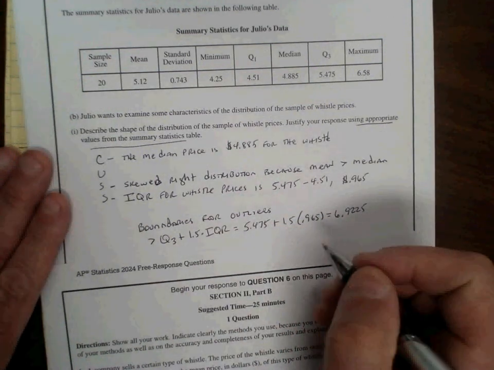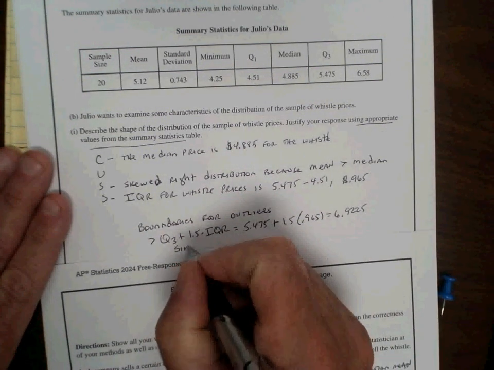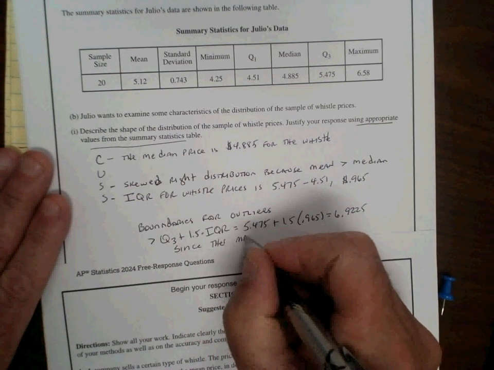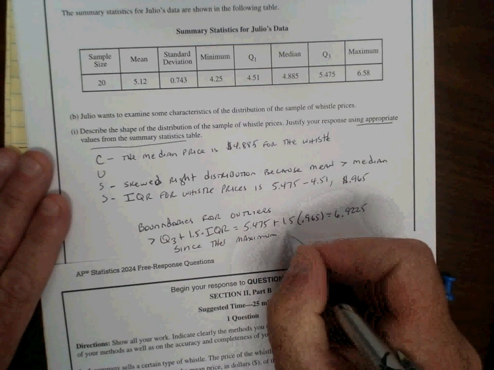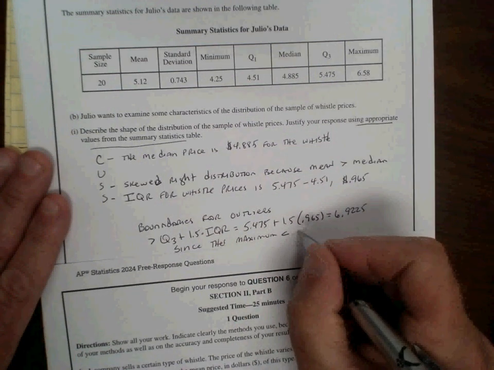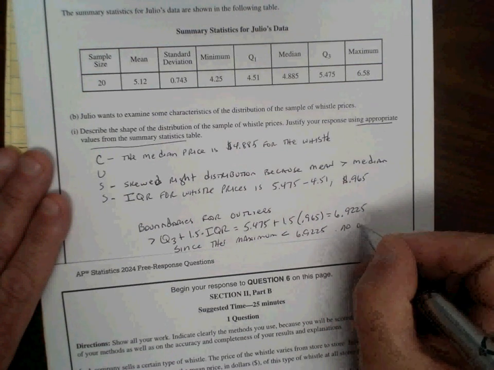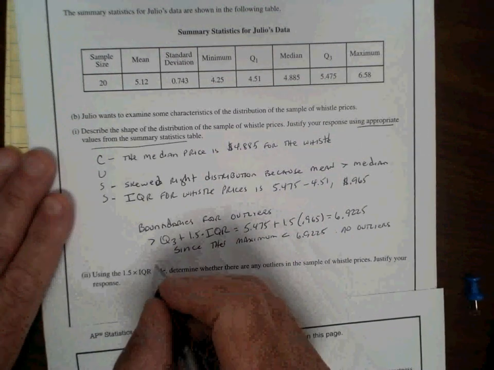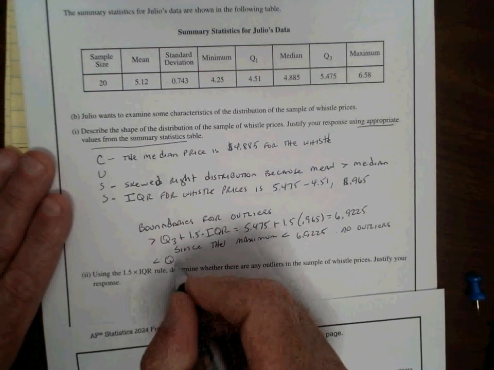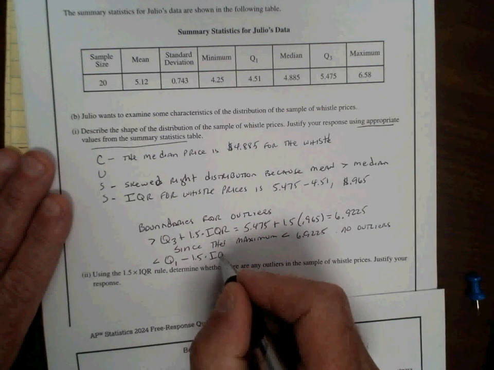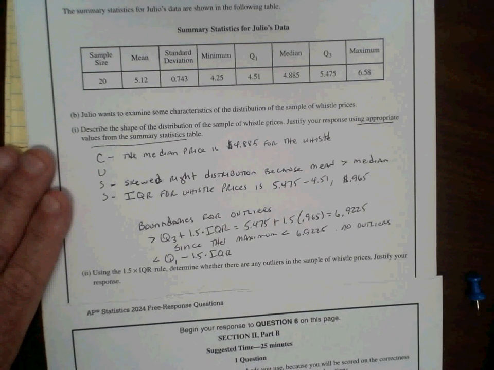Okay, I'm describing. So I'm going to say since the maximum is less than 6.9225, there are no outliers on the upper end. Let's go ahead and make the boundary here, less than Q1, just to check, minus 1.5 times IQR. Oh, there it is on the next one. Yep, you're right.